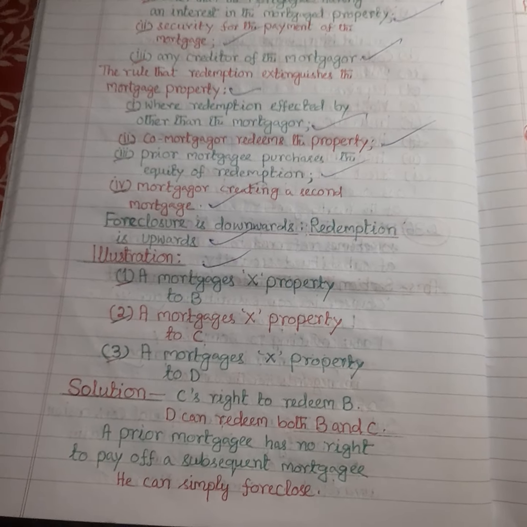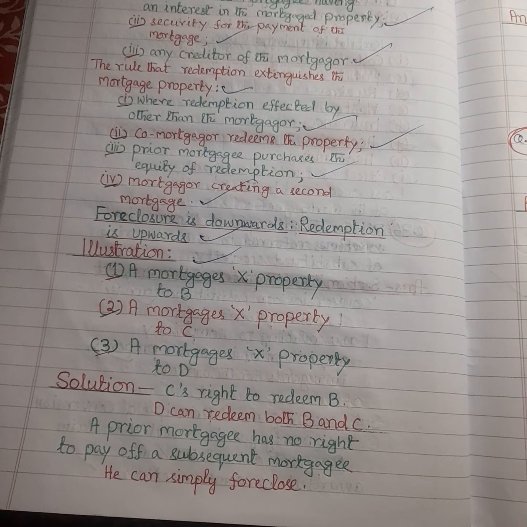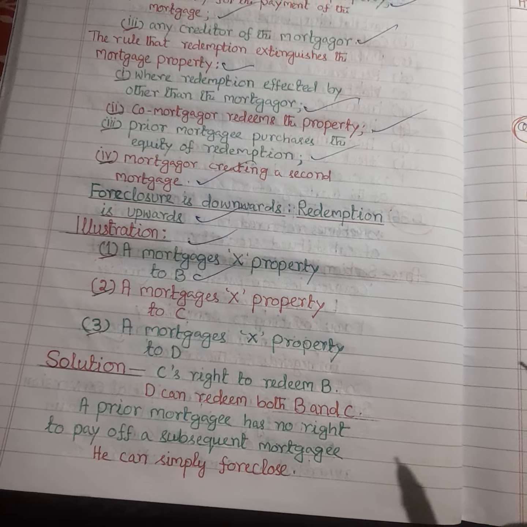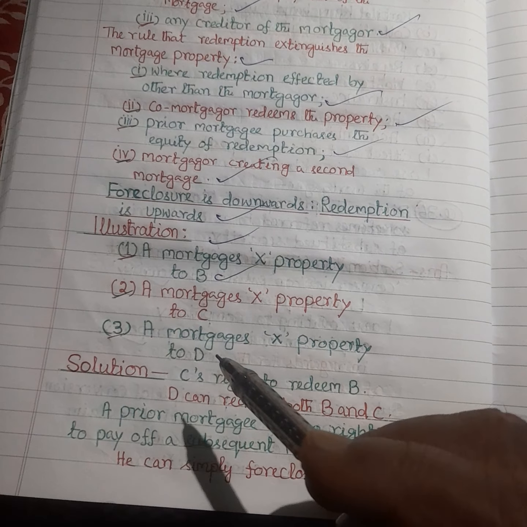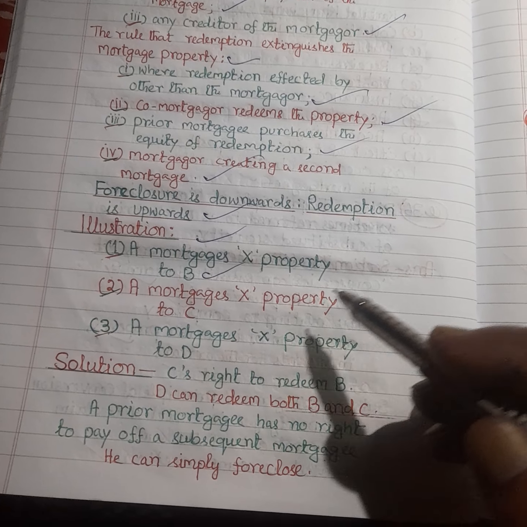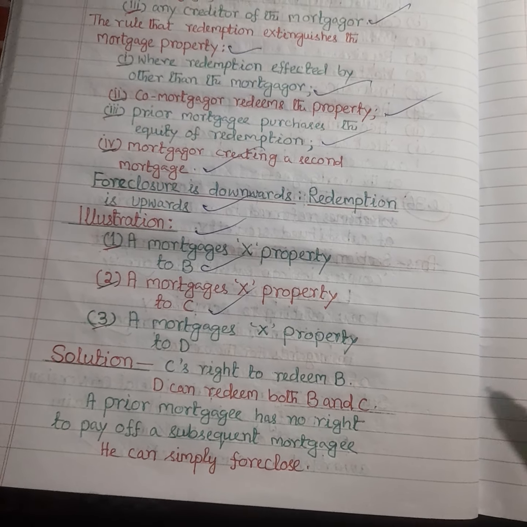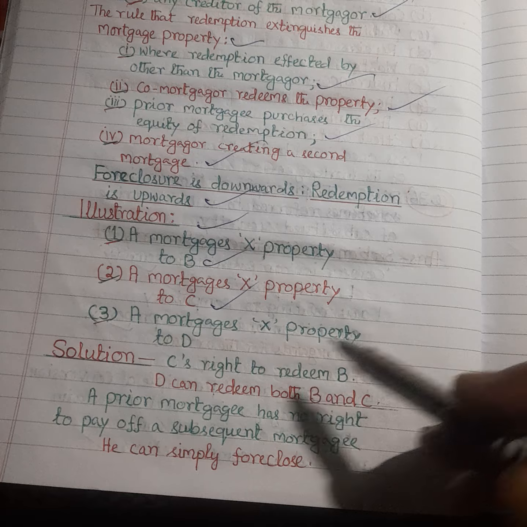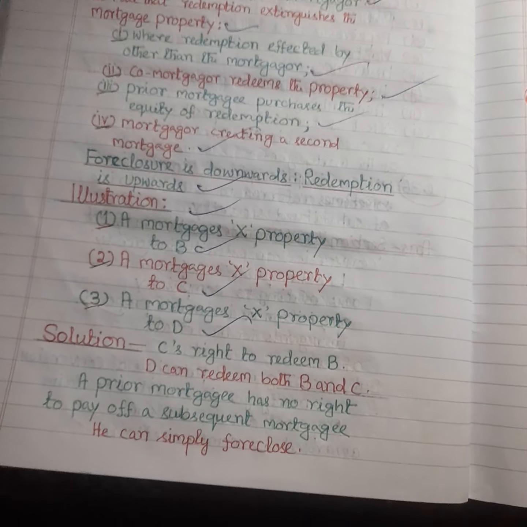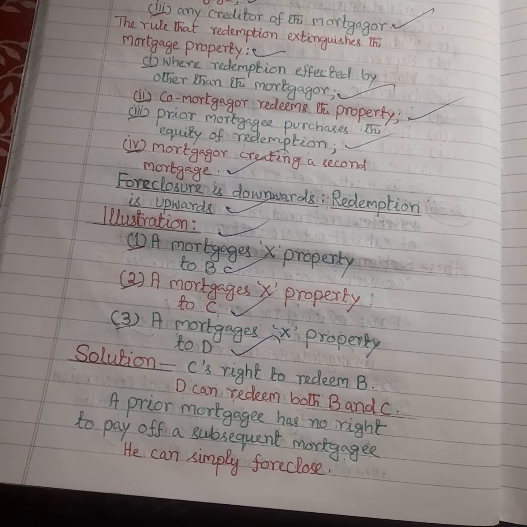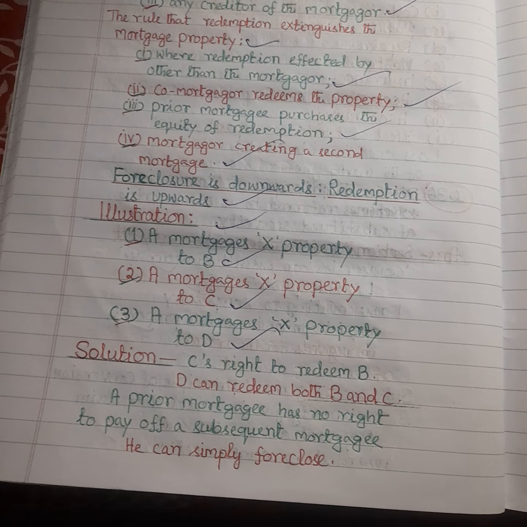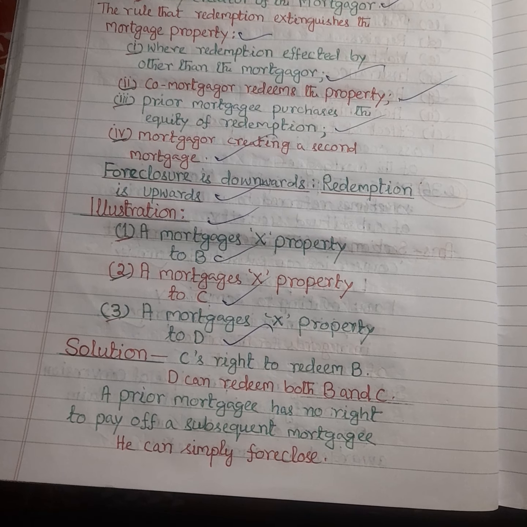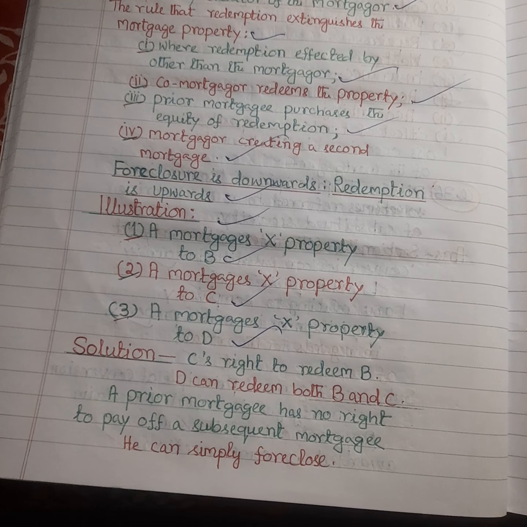First, A mortgages X property to B, then in the second instance A again mortgages the X property to C, and in the third instance A again mortgages the X property to D. You have to find the solution to this problem.